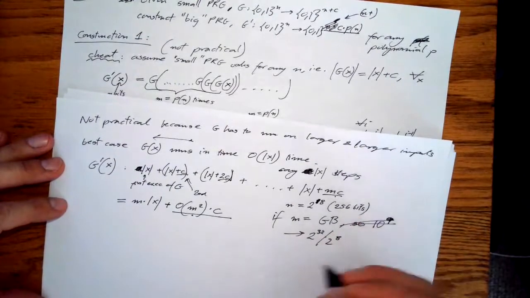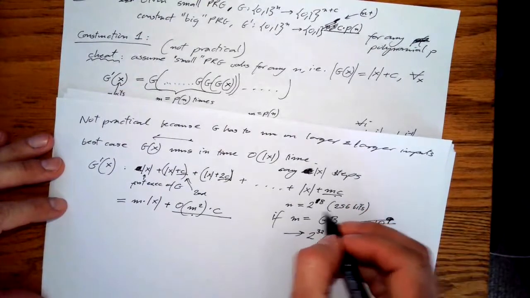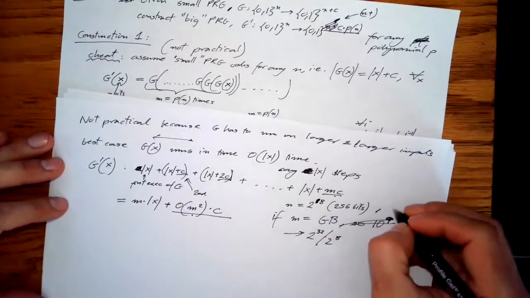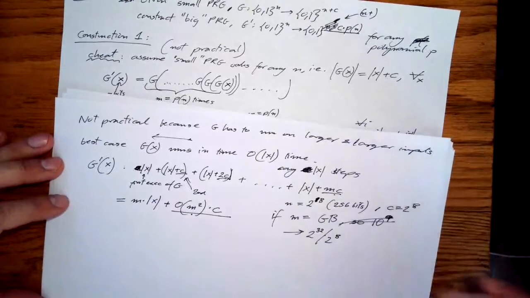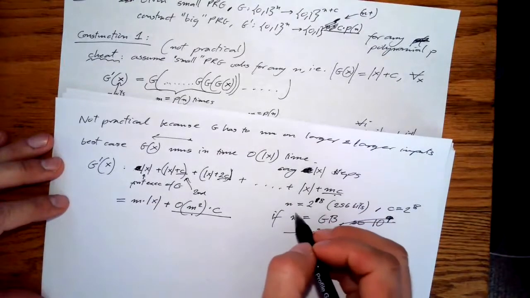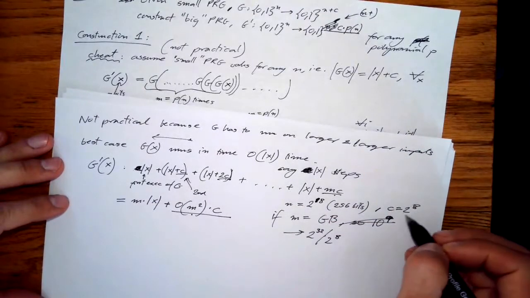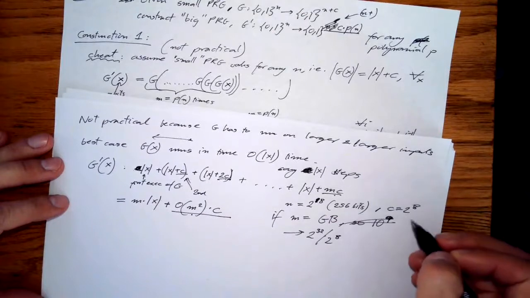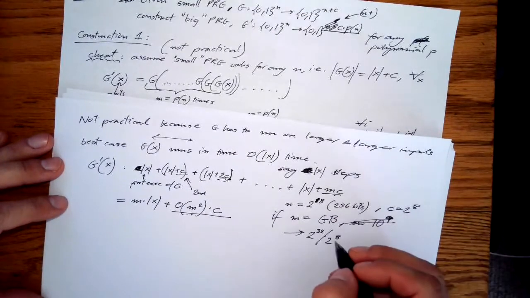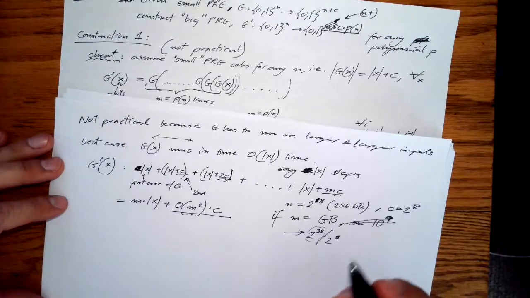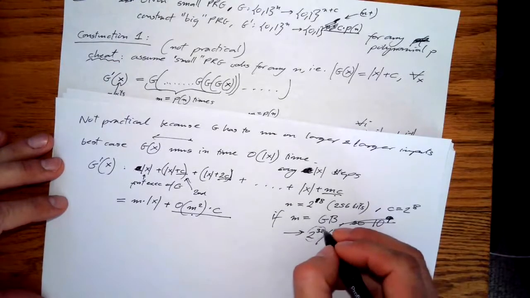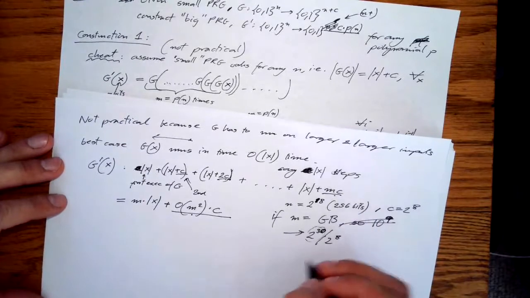Because every time you create, okay, so let's say C is 2 to the 8. You take the input and every time you add 256 bits. So if I want 2 to the 32 bits in the end, which is a gigabyte, I guess it is 2 to the 30.